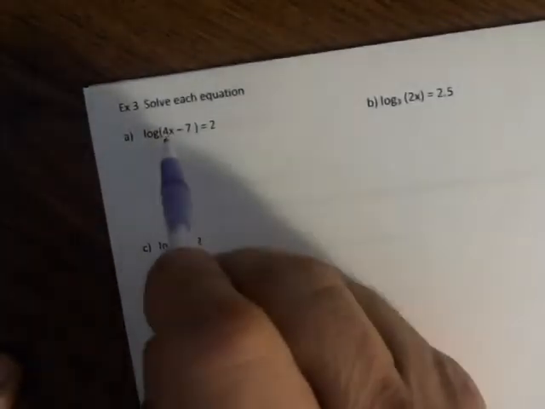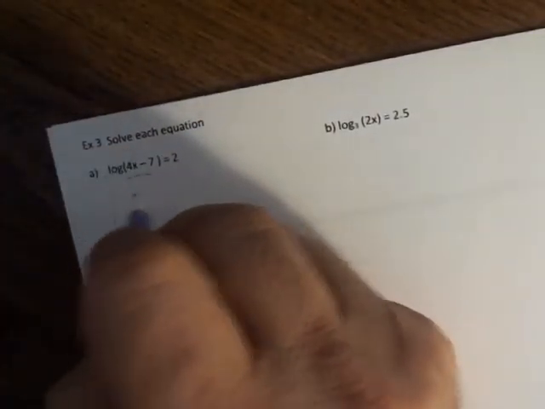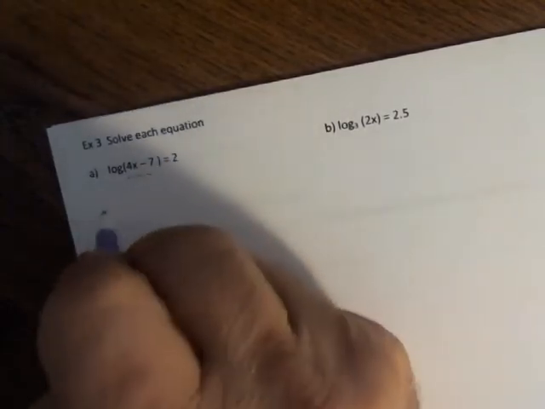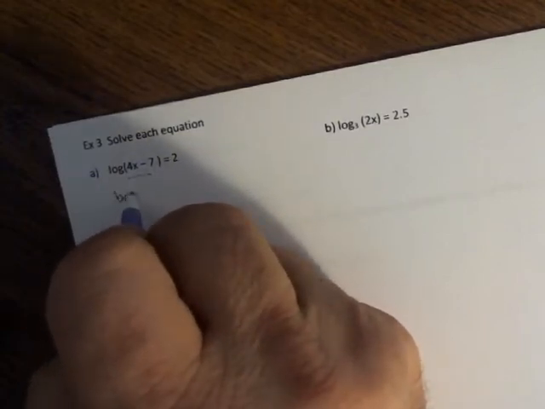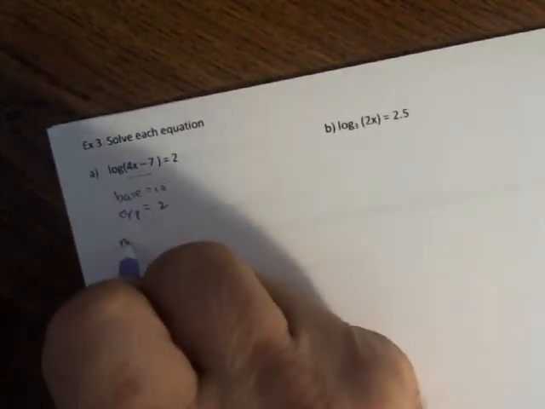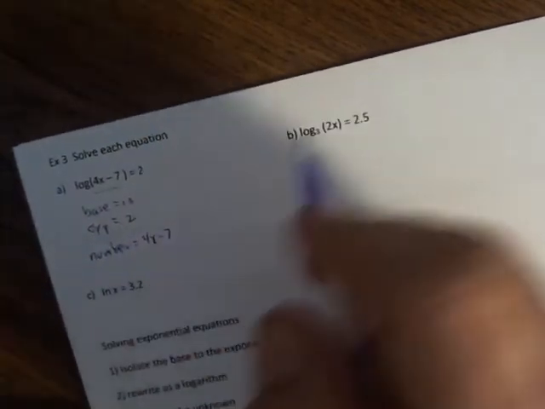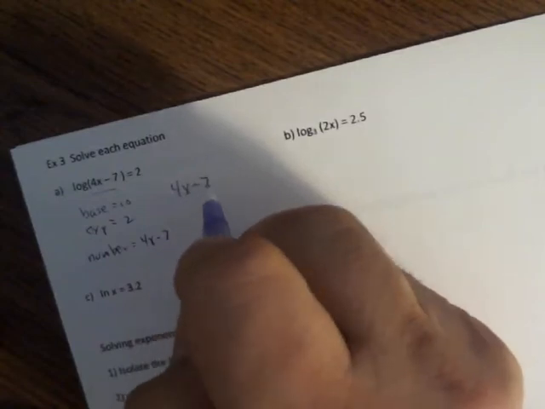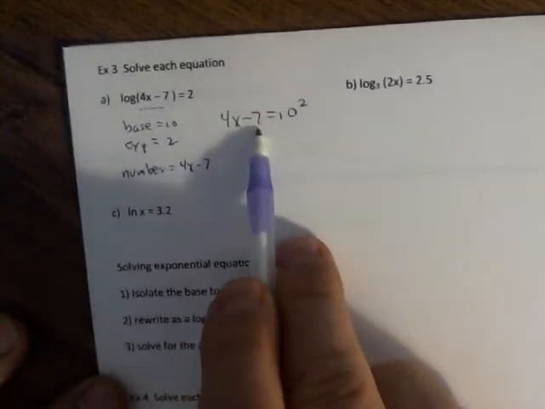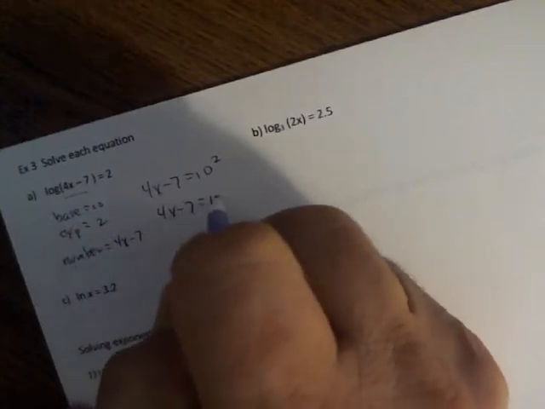So if I start off right here, I have it isolated. So I change to an exponential equation. And you can write it one of two ways. My base is 10. My exponent is 2. My number is 4x minus 7. I just like to put my number on the left side because I know I'm solving. But your number is your base to the exponent. Then you go ahead and go from there.